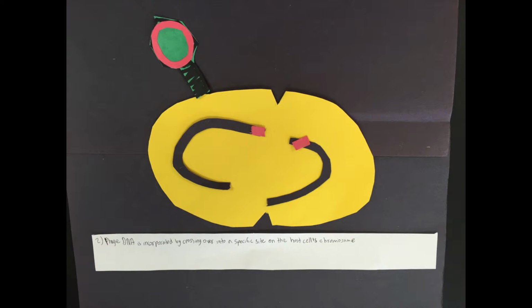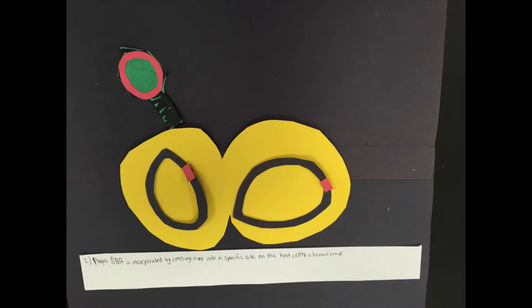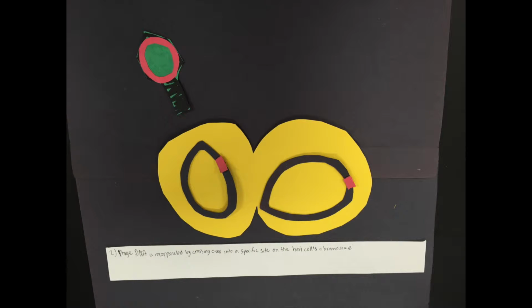The second step of the lysogenic cycle is when phage DNA is incorporated by crossing over into a specific site on the host cell's chromosome.